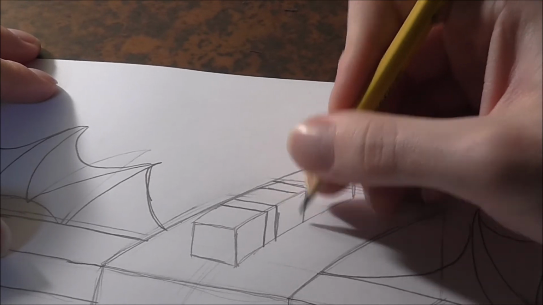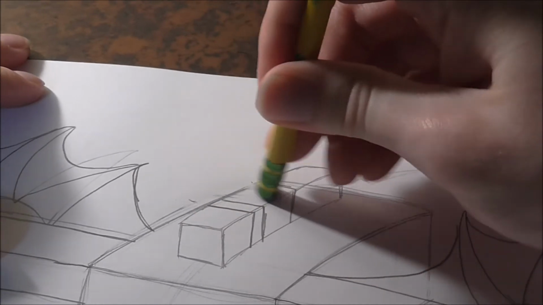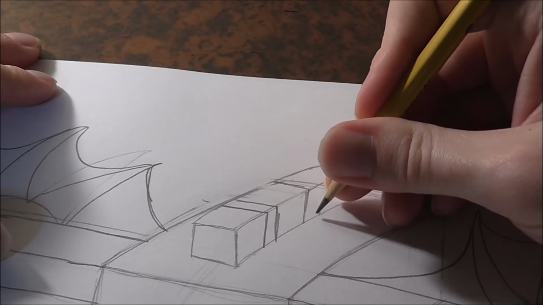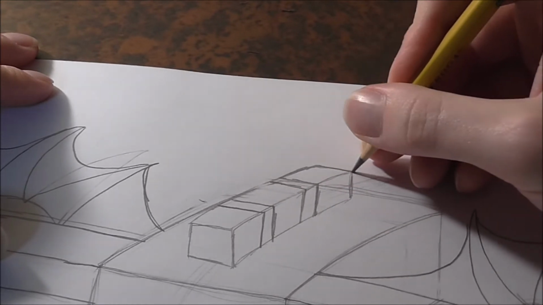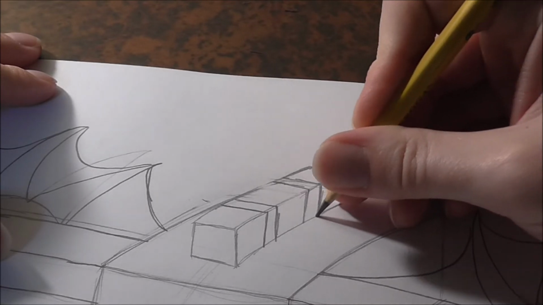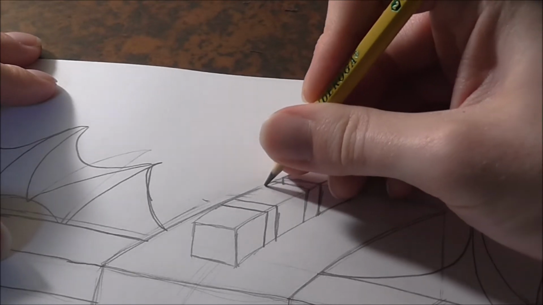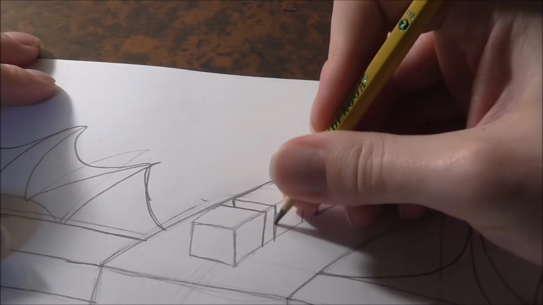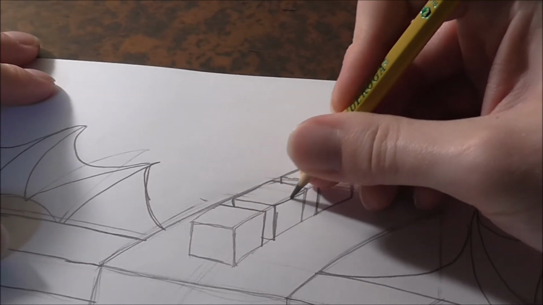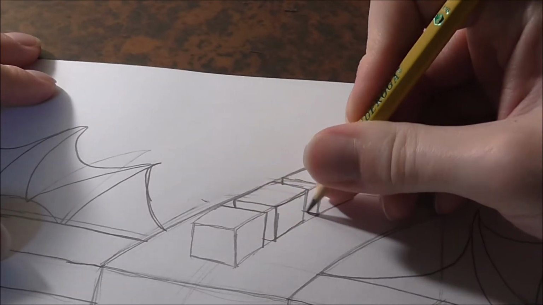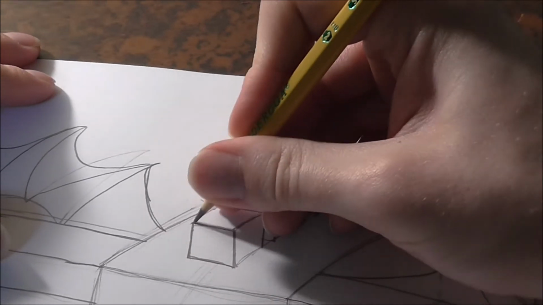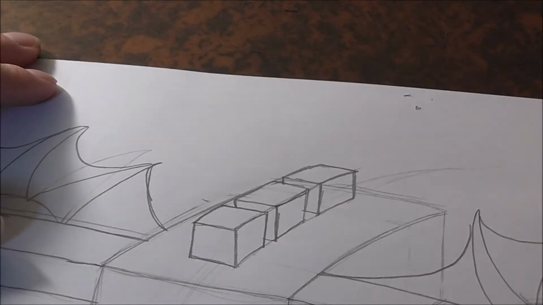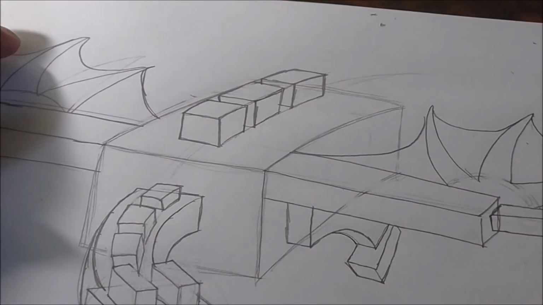Make it a little bit bigger. And then the last one. Down there. Again, you have some overlapping. Like that. There you have it, the 3 spikes on the back.